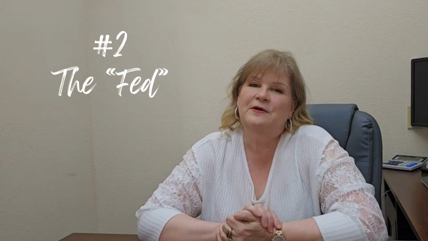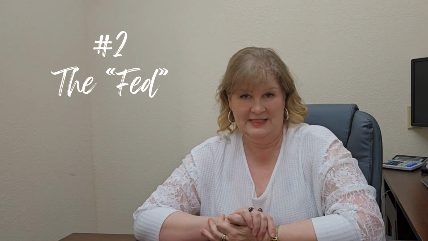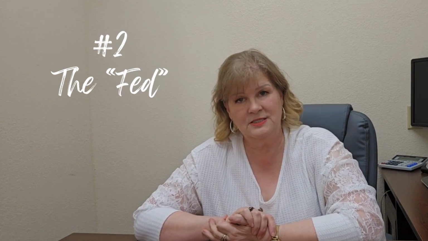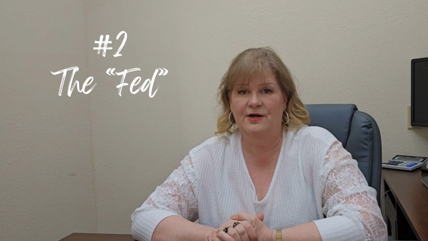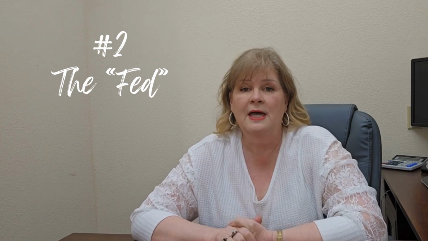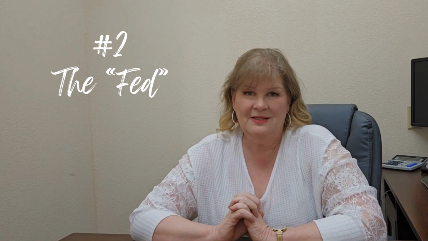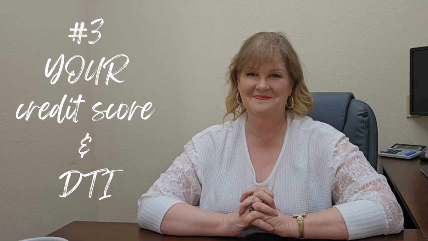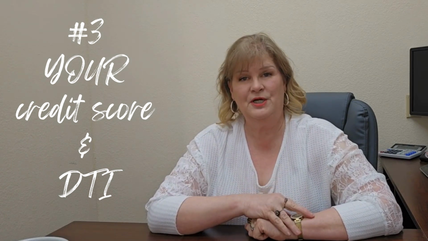Number two, Federal Reserve policies. The Fed, the central banking system of the United States, plays a crucial role in influencing mortgage rates through its monetary policy decisions. The Fed's actions, such as adjusting the federal funds rate or implementing quantitative easing measures, can directly affect interest rates. Number three, your credit score and debt-to-income ratio.